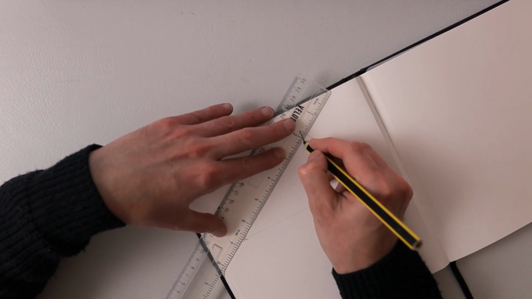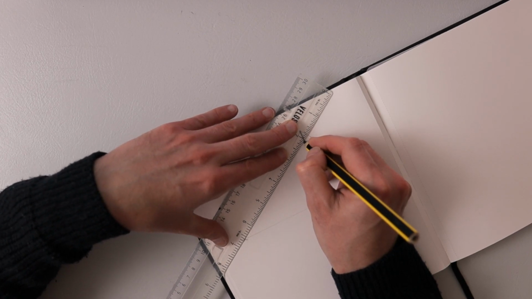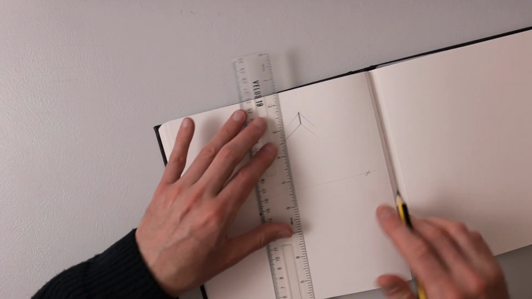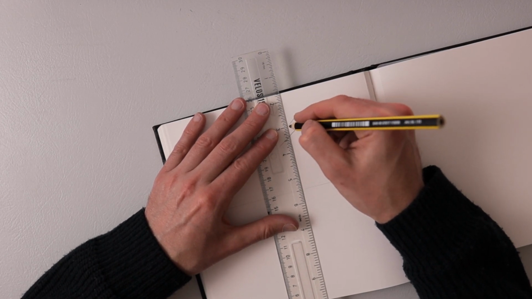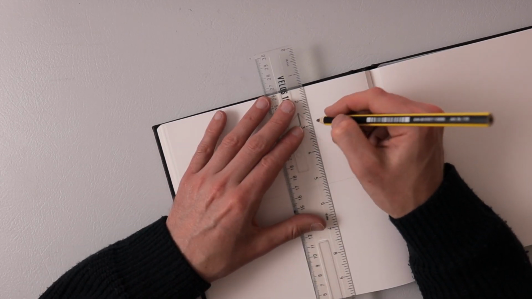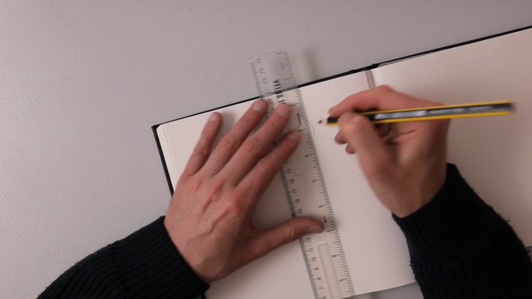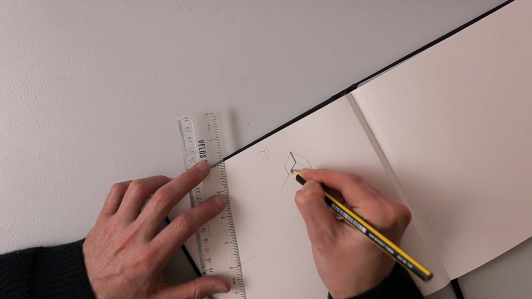And then because this is 2-point perspective, I'm going to match the lines that go straight down with the first one I drew. And just neaten all that up so we can see it nice and clearly.